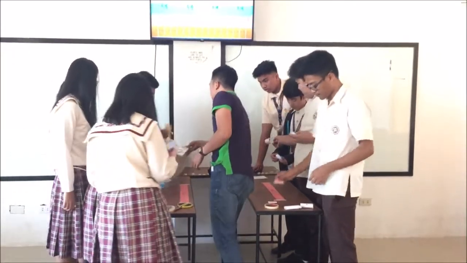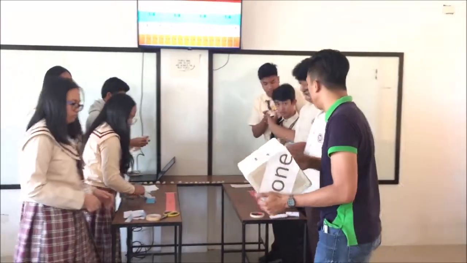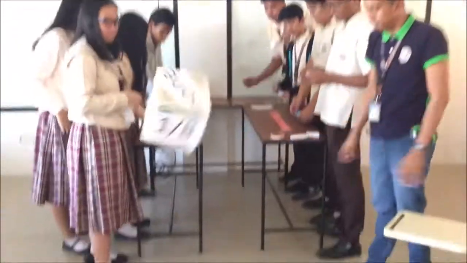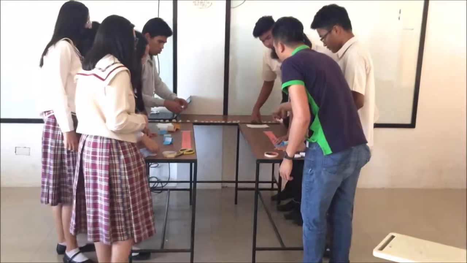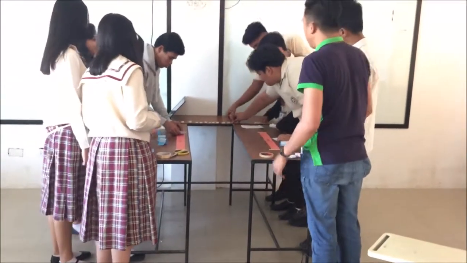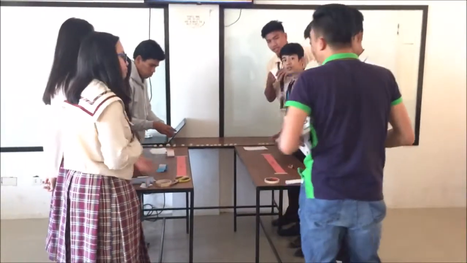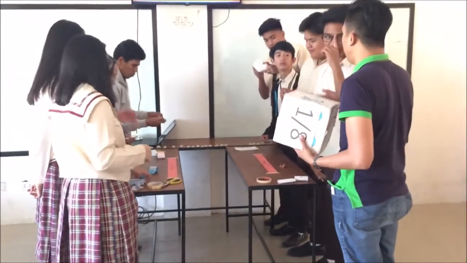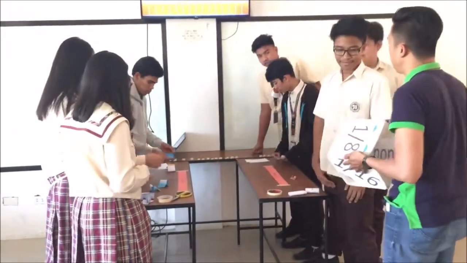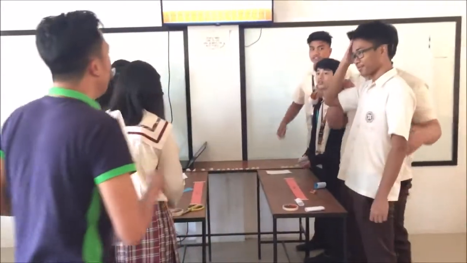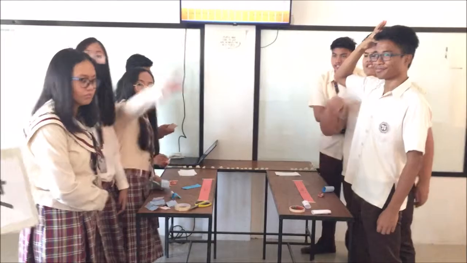Now, let's have a trial. If I roll this one, for example, I am a member of this group, and I get 1/4, then 1/4 will be placed on the red paper, until we fill all the blanks on the paper. The first group to fill all the blanks will be the winner of this game. Did you get it? Yes. Okay, now, who will be the first group to roll this die?